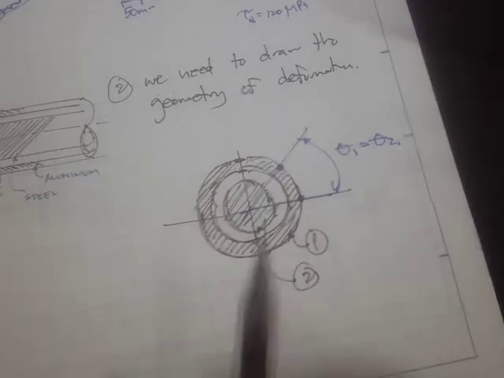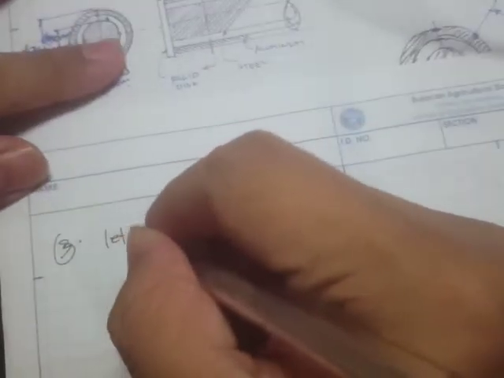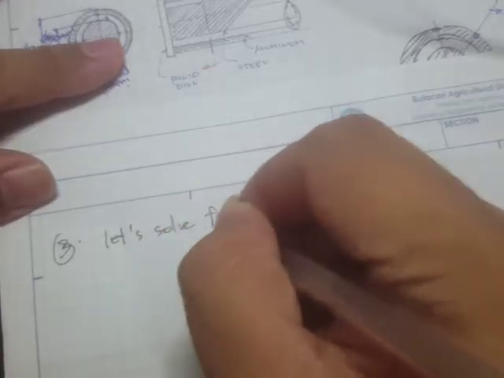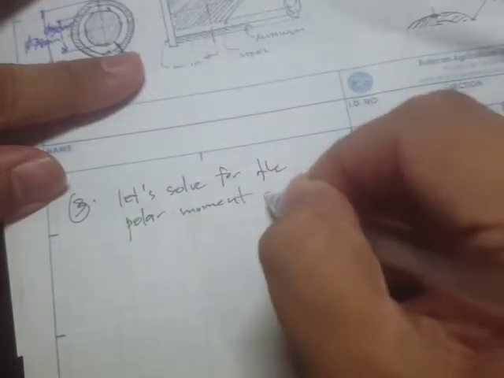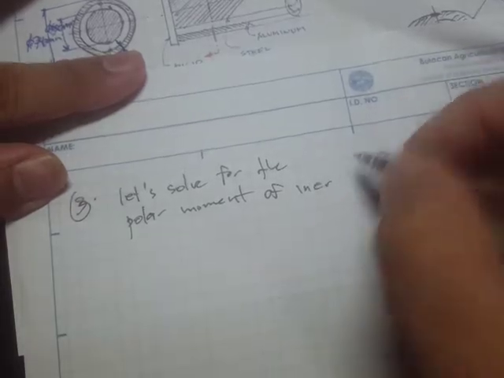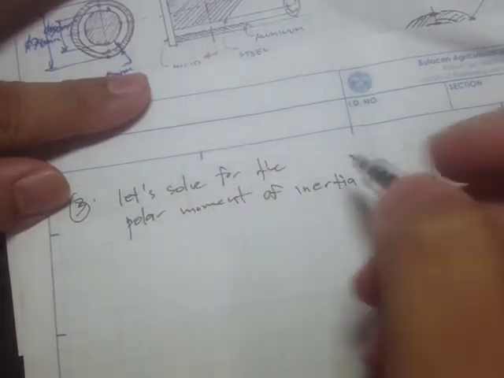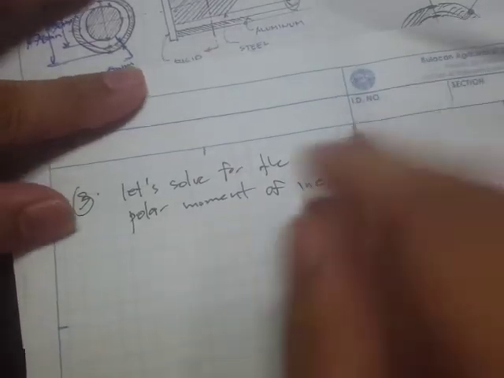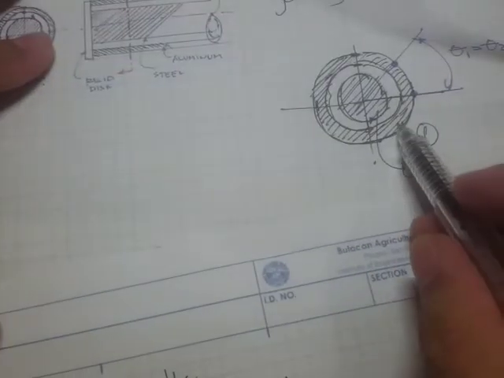Okay, so I think we are good to go, and let's solve first for the polar moment of inertia, because we are going to need this parameter, polar moment of inertia, J. Okay, so for J1, that's going to be the aluminum.